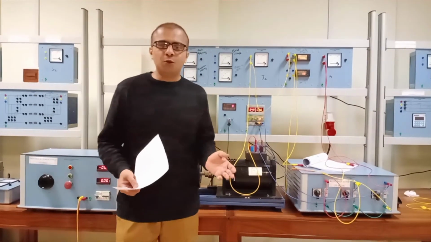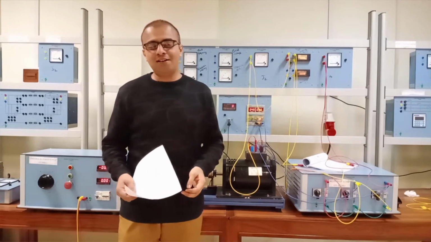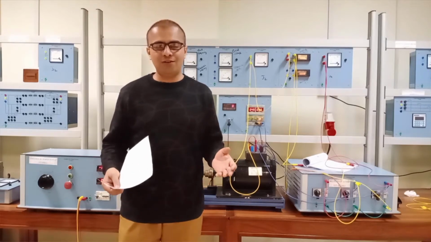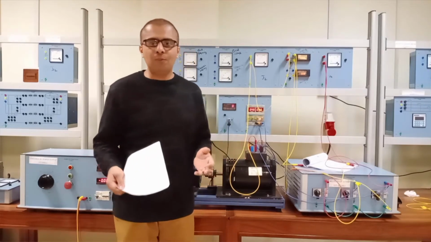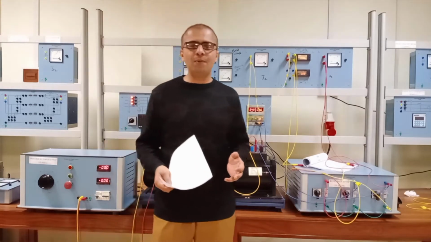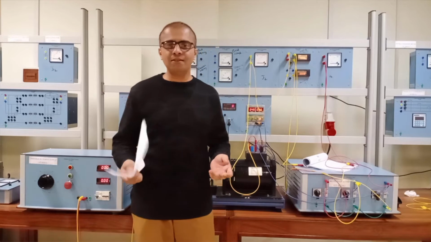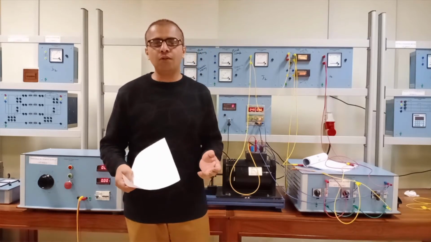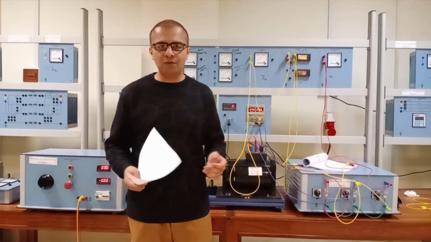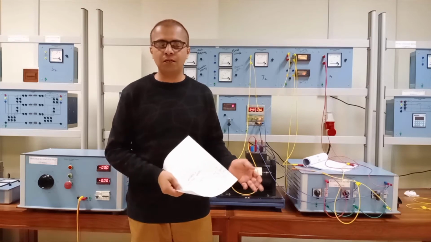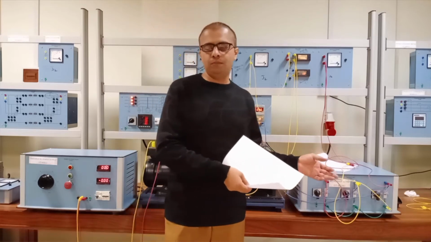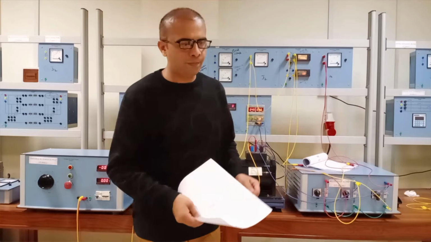Today, we are going to analyze the power factor of the alternator. First of all, what is the power factor? The power factor is the cosine of the phi angle between the voltage and current. Or it is the ratio of the resistance over impedance, or the ratio of the true power over the apparent power, or kW over kVA.